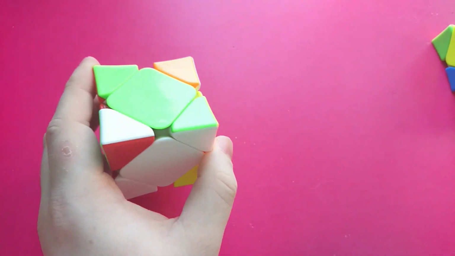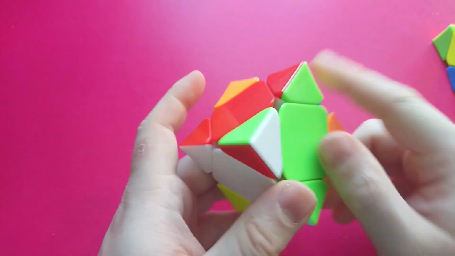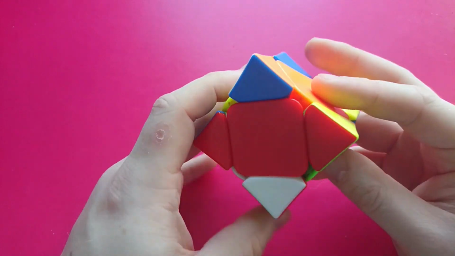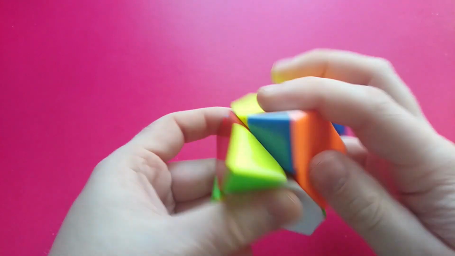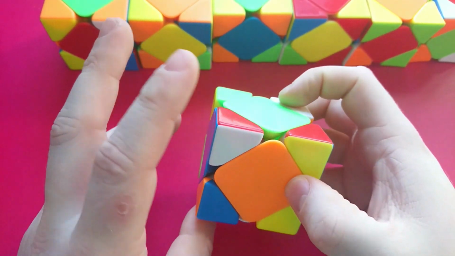So my solution is pretty similar to the previous one. So you insert this one into here in 3 moves, and then you have this really good 3 mover, and here you have the same. So you insert this one into here in 3 moves, and you have this 3 mover. So here we have the next case.